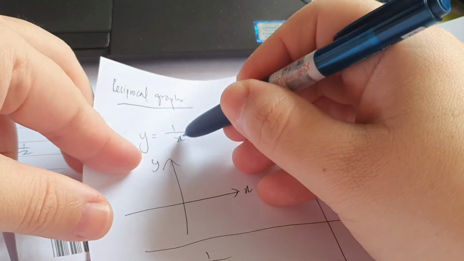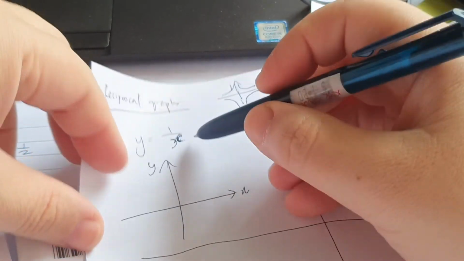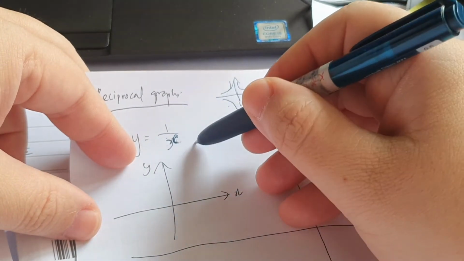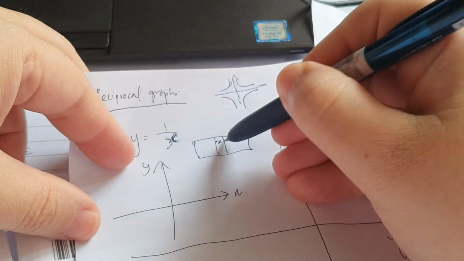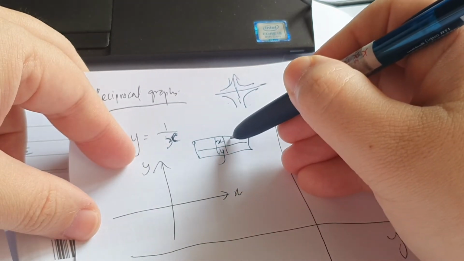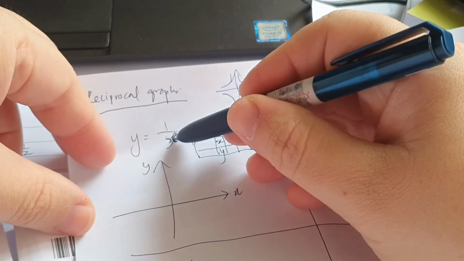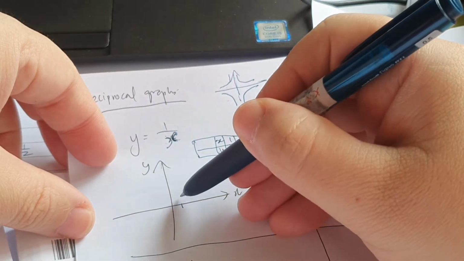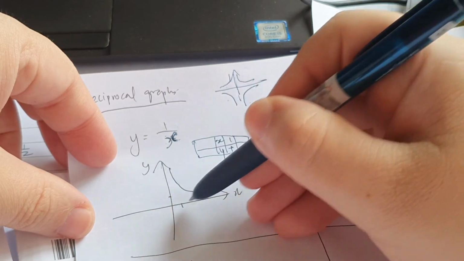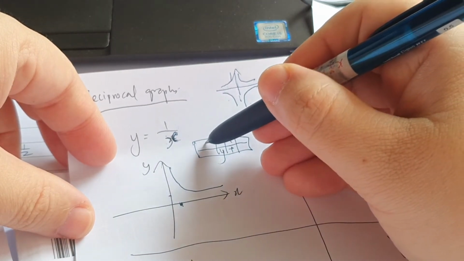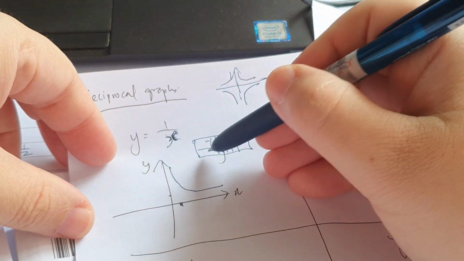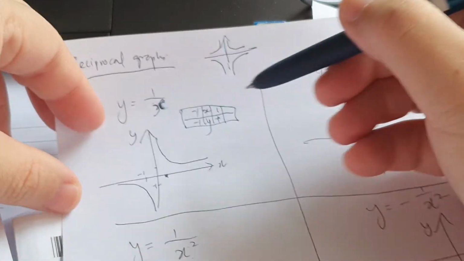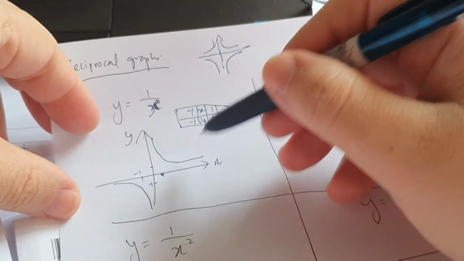1 over x. How to sketch 1 over x? Very simple. You know it's either this or this, right? You just use your calculator and test. So when x is positive, let's call it 1. When x equals 1, you sub 1 inside, it is positive, so it's here. Like that only. Then when x is negative, you put minus 1 here. What's minus 1? Minus 1 is here. Very simple one, so easy.